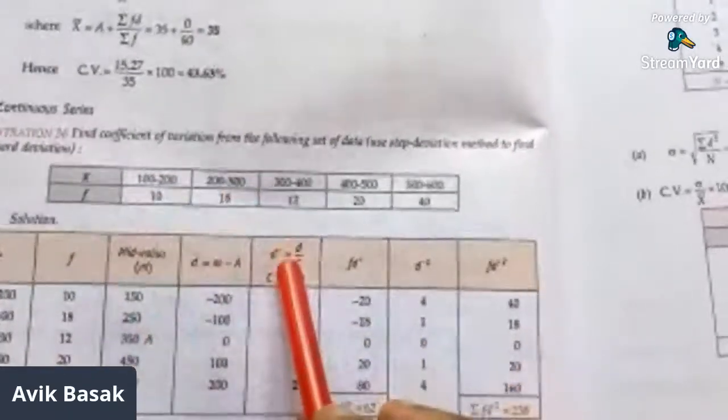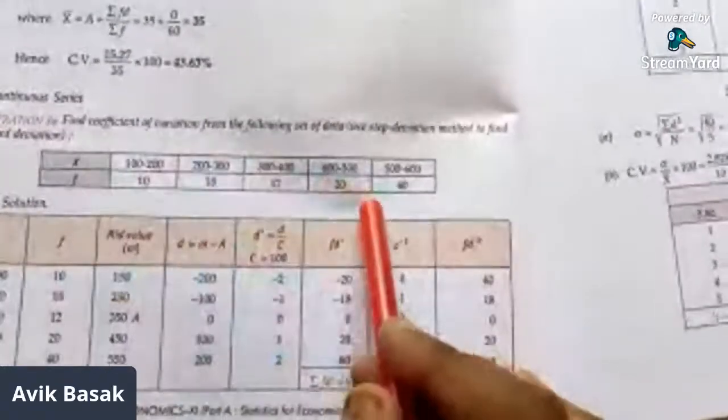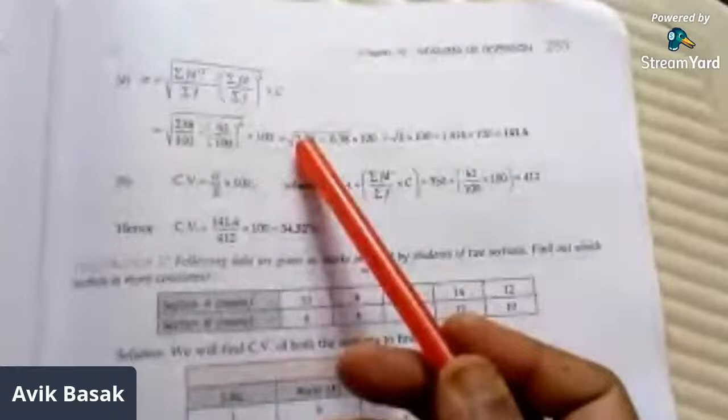Then FD dash, multiplying the F column into the D dash column. Then D dash square means squaring this column. Then FD dash square. FD dash square is what? Multiplying the F column into the D dash square column. Having all the values, put the values in the data and find SD.